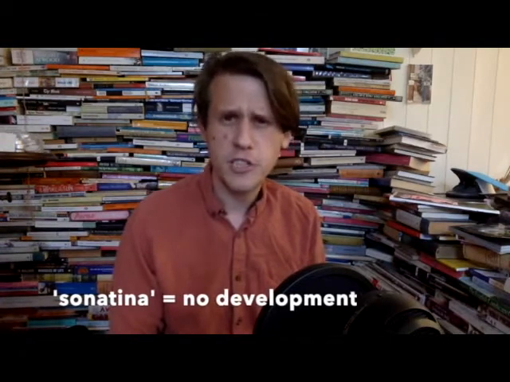So examples of what might be exceptions, perhaps the more common exceptions would be more than two themes, okay? In which case we talk about subject groups. We would still have two subject groups most of the time. Some sonatas don't have a development at all. It just goes exposition sort of straight into recapitulation. We would sometimes call that a sonatina, depending on context.